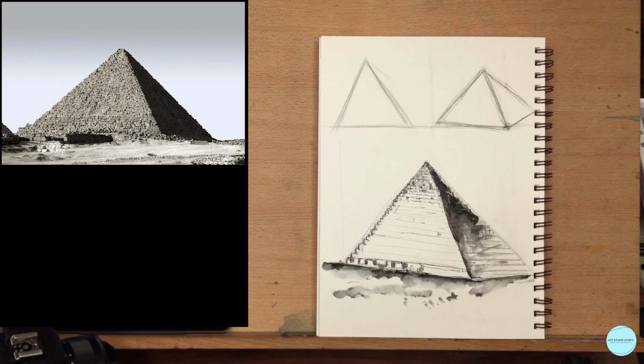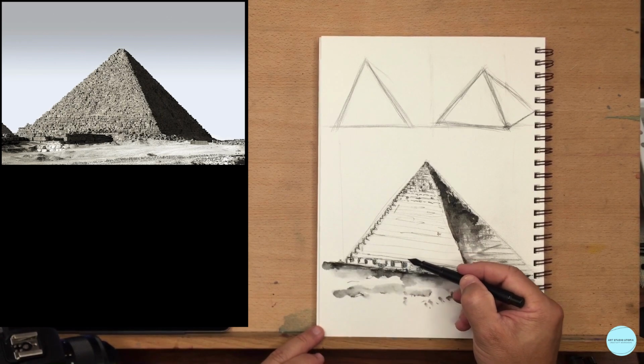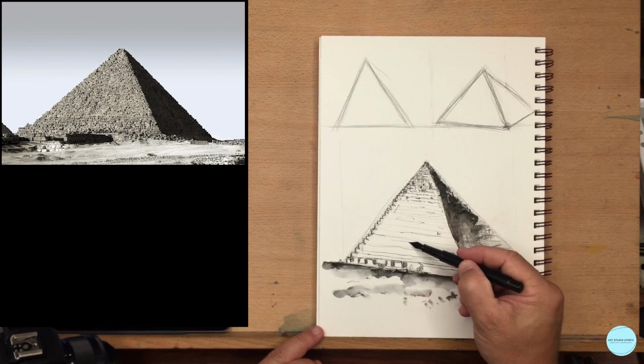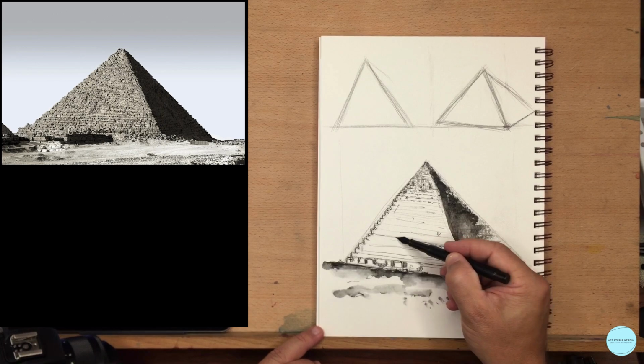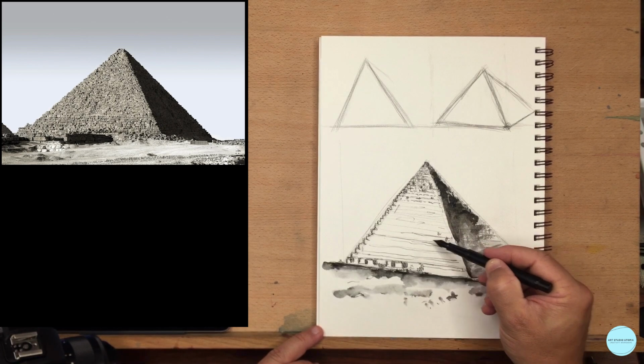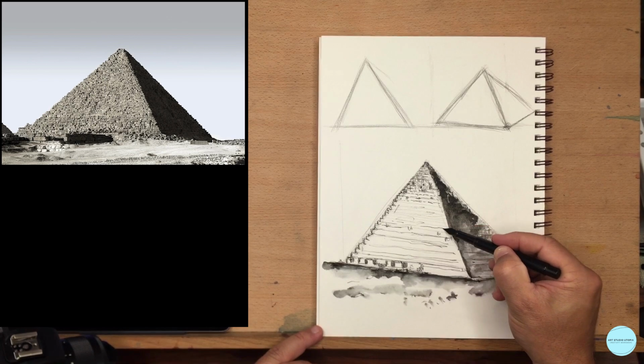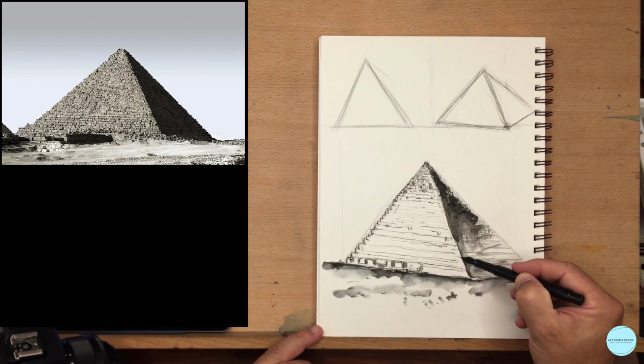Number 2 is no fear. There should be nothing to fear here. You can experiment, make mistakes, try different things, see how it goes, and just enjoy the process.